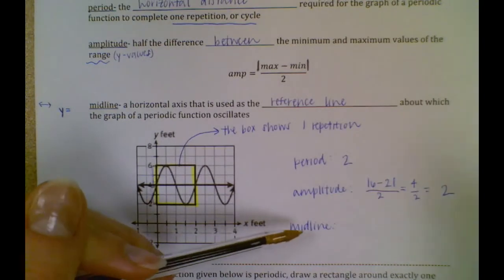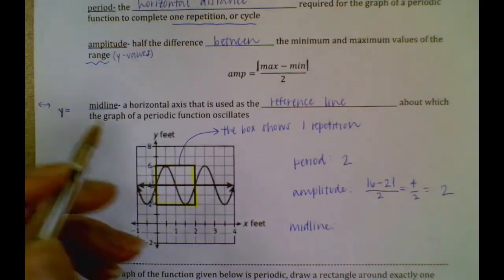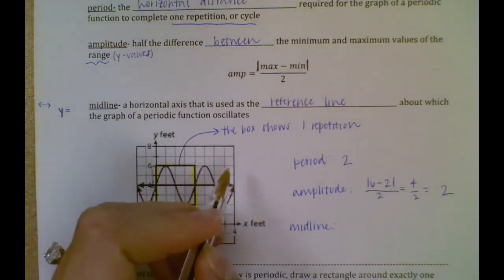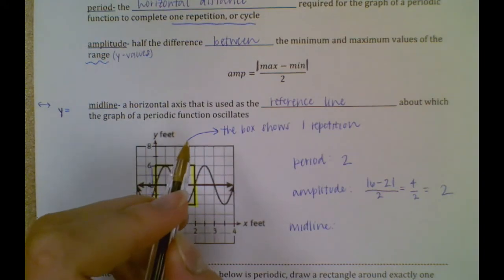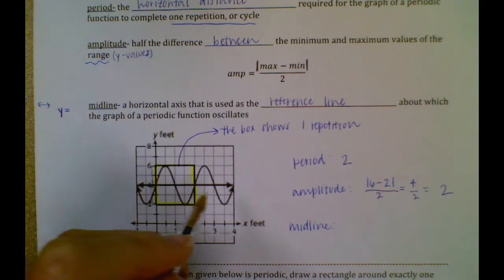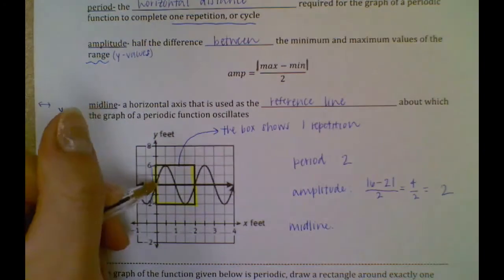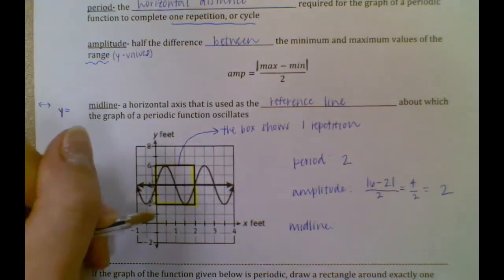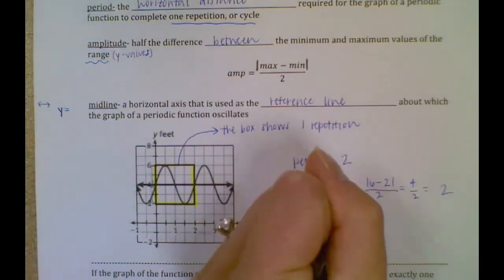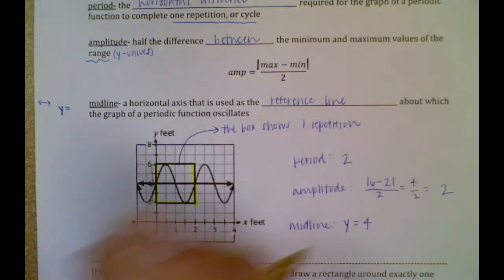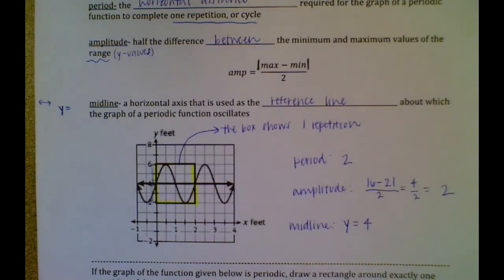Speaking of which, the midline, it's the horizontal line that's used as the reference line about which the graph of the periodic function oscillates. So it just basically breaks your graph in half. Okay, so it's the same on top and the bottom. So this is at the y value of 1, 2, 3, 4. So the midline is y equals 4. Okay, and that's what we're working on today.